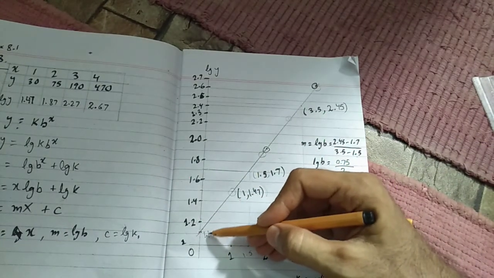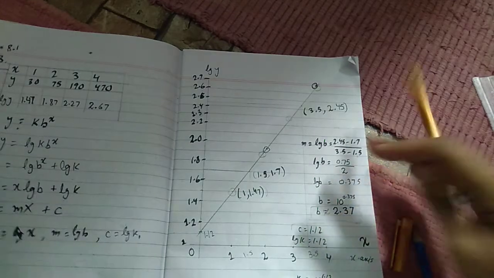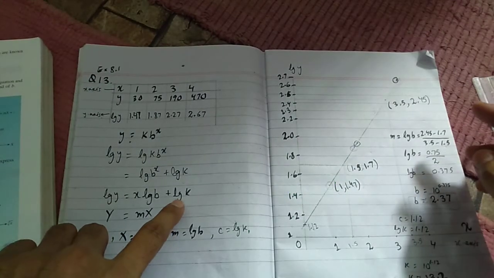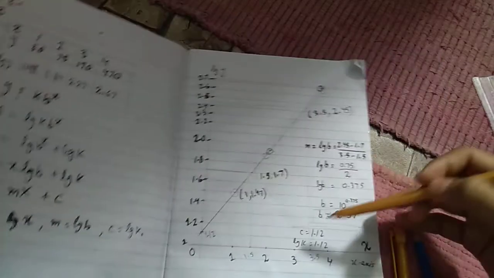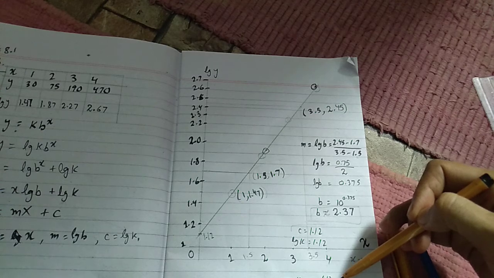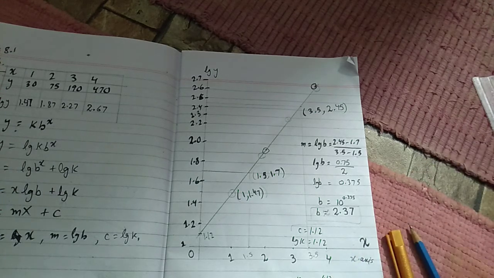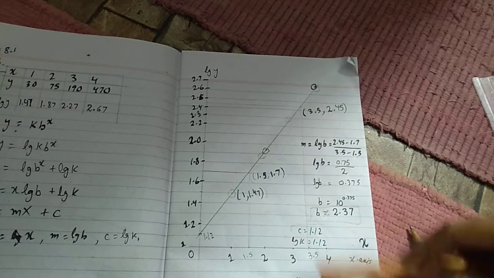For the value of k, we have c, that is the y-intercept, equal to almost 1. In my graph this is 1.12, so I took 1.12. Because c is log k, we find the value of k. So k is equal to 10 power 1.12, which we calculate from the calculator as 13.2. So these are the two values, and this is the graph.